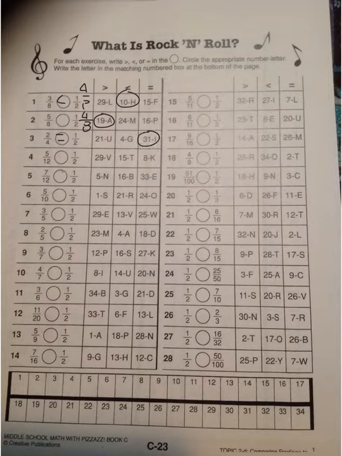Now take a look at 5/12. So think to yourself, well, what's half of 12? That would be 6/12. So 1/2 would be equivalent to 6/12, which means that 5/12 is less than 6/12. And then 7/12, again, we said that 1/2 is 6/12, so 7/12 would be greater than 1/2.